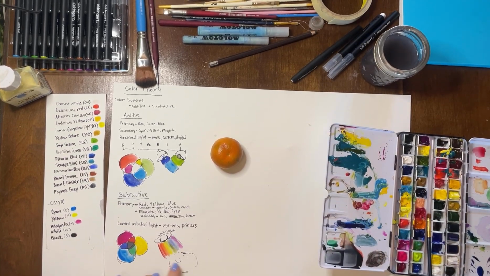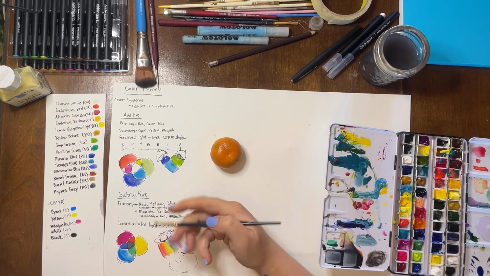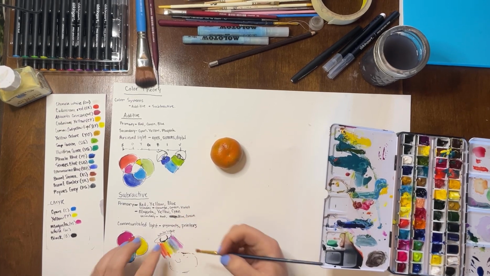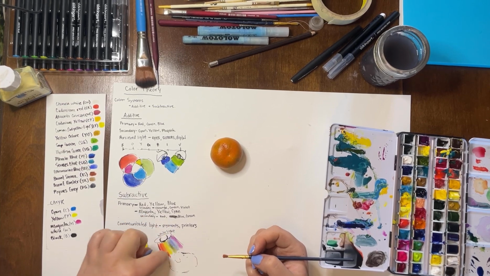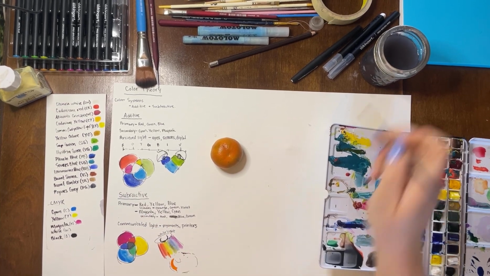So we've got our orange here, and what's happening with subtractive light is when this light is all hitting the orange, it is subtracting all of these colors except for orange.